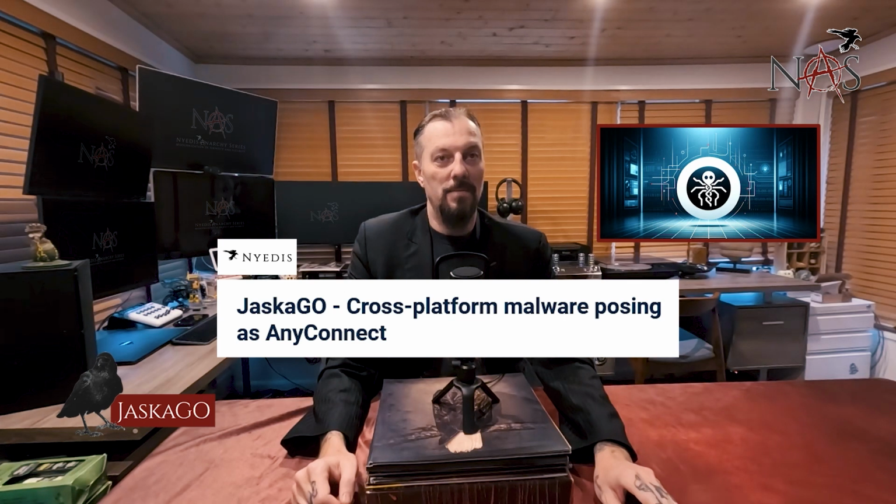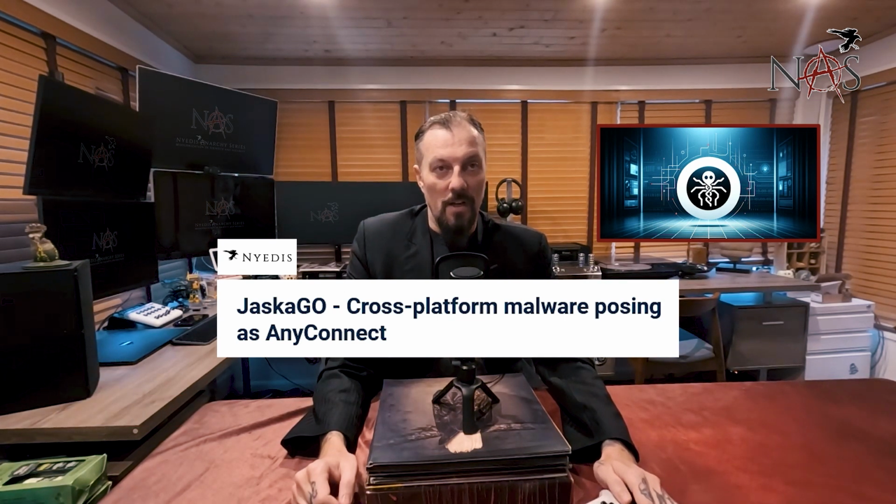A new sophisticated piece of malware dubbed JaskaGO has been uncovered by AT&T's Alien Labs and is targeting both Windows and macOS systems with alarming efficiency. Developed to use the Go programming language, known for its simplicity and cross-platform capabilities, JaskaGO represents a significant leap in malware sophistication. Currently, it also has a low detection rate by most antivirus engines.